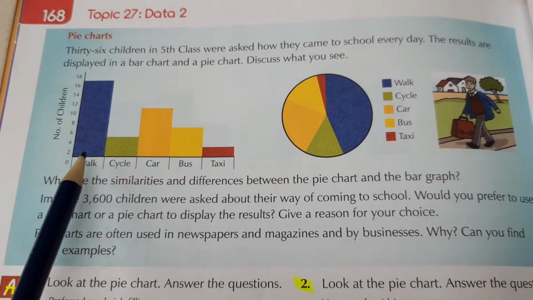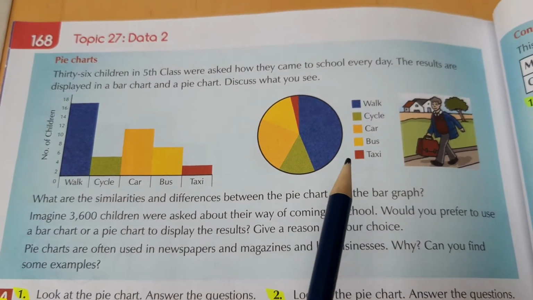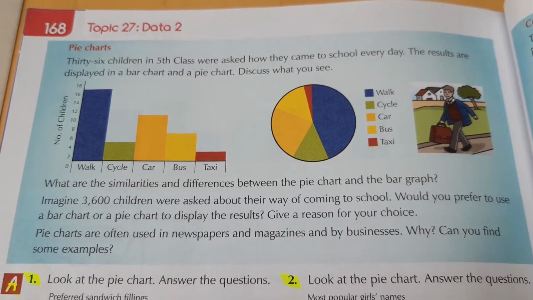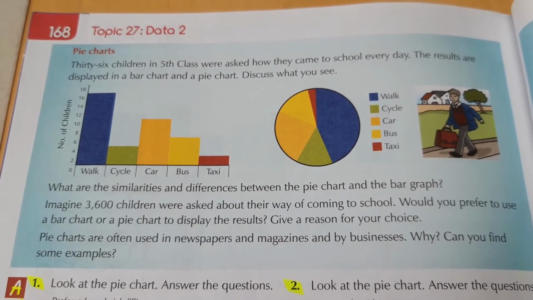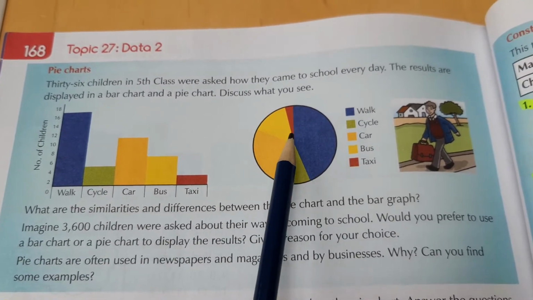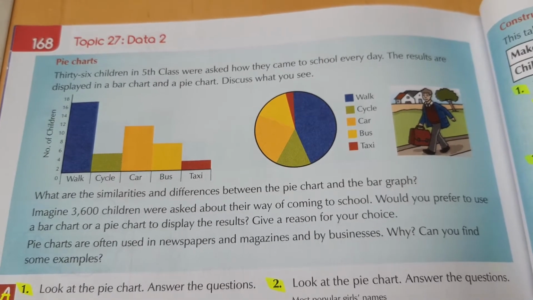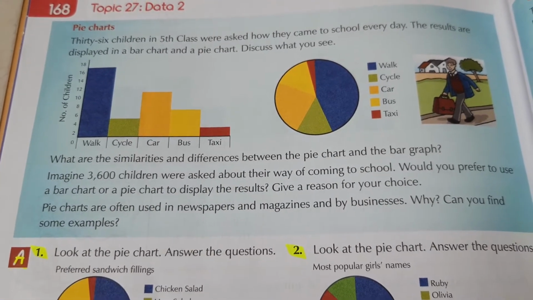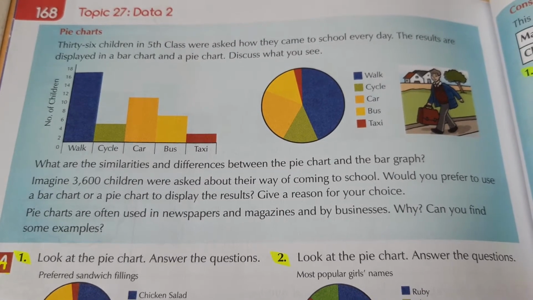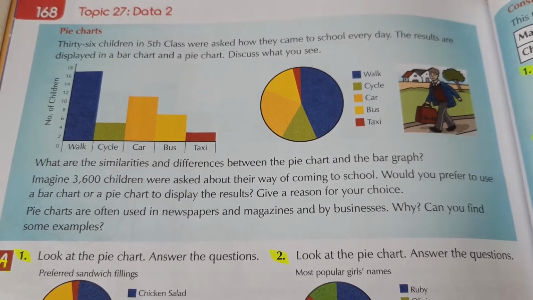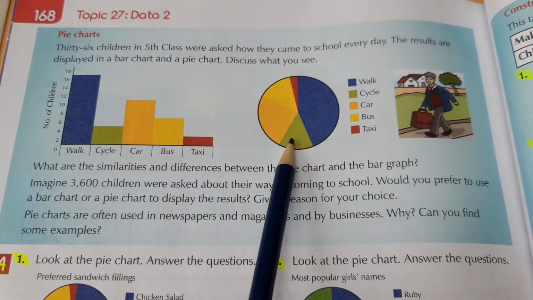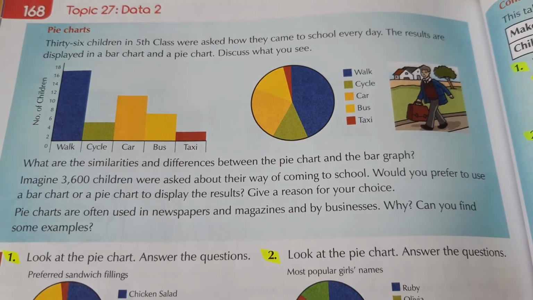You can see that walking is the greatest there, most popular way to come to school, and that takes up most of the space in the pie chart. Cycling then, and then you have the car amount, and you can also see that the lowest number is taxi, which is low here on the bar chart, but also just has a tiny slice of the pie chart. What are the similarities and differences between the pie chart and the bar graph? Well, I suppose the similarities are they're showing the same data, and that both of them are easy to read. The differences is obviously the pie chart's done in circular form and this is done in bars.